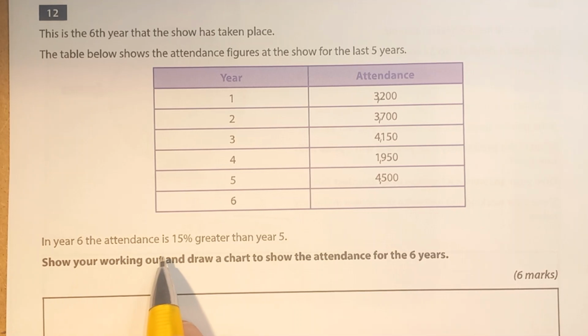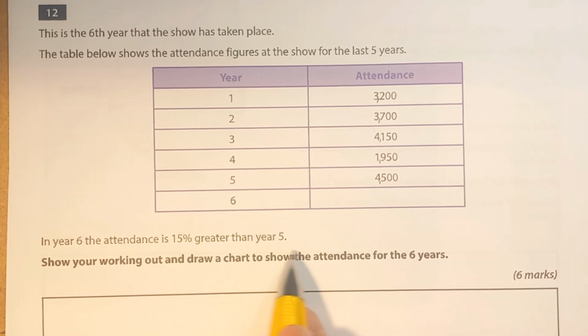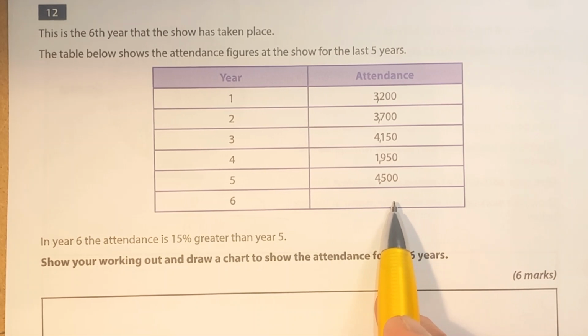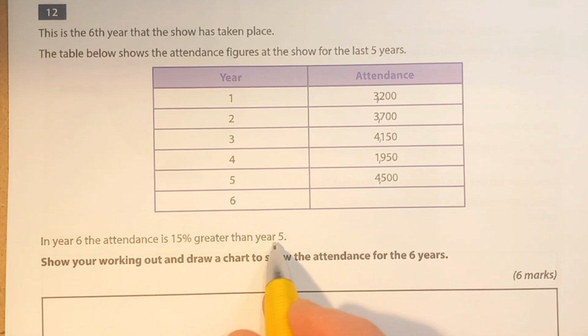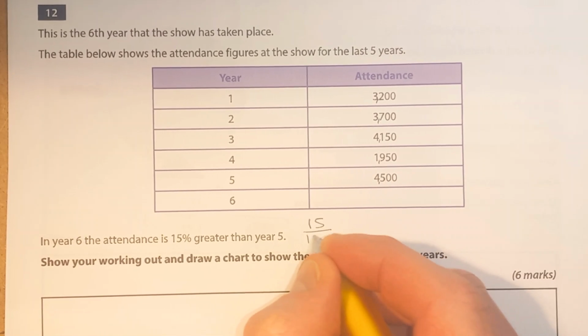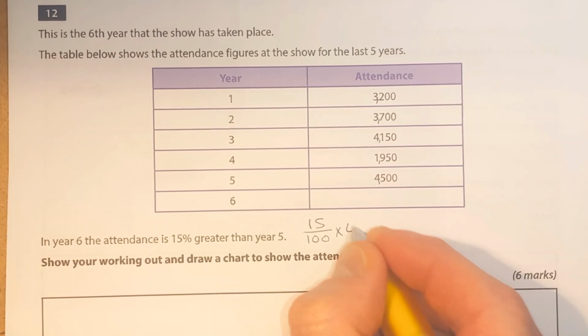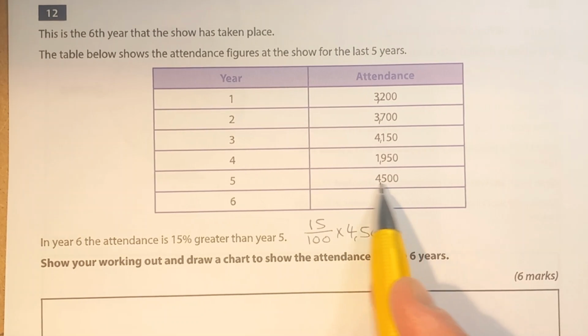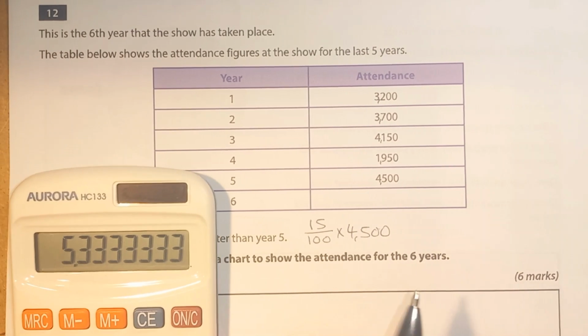In year 6, the attendance is 15% greater than year 5. Show your working out and draw a chart to show the attendance for the 6 years. Right, so we need to draw a chart, but the first thing we need to do is work out our missing value. So we want 15% greater than year 5. Well, to do that, let's work out what 15% of year 5 is. So 15 out of 100 times 4,500.